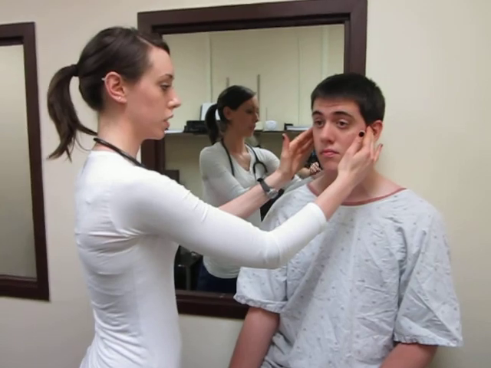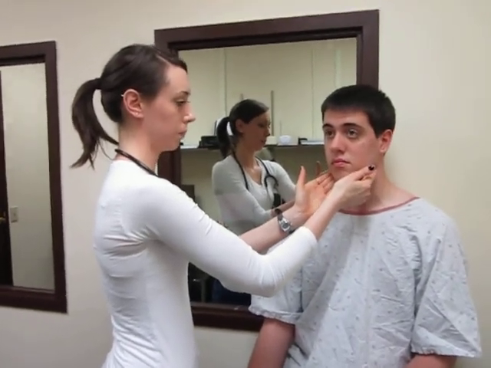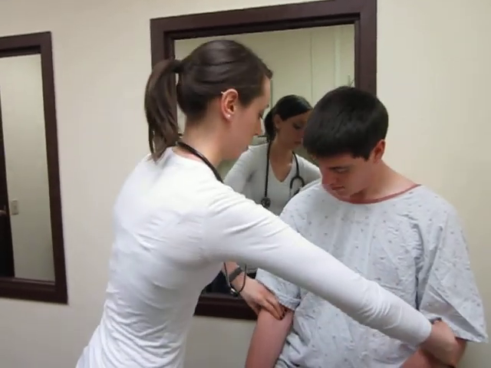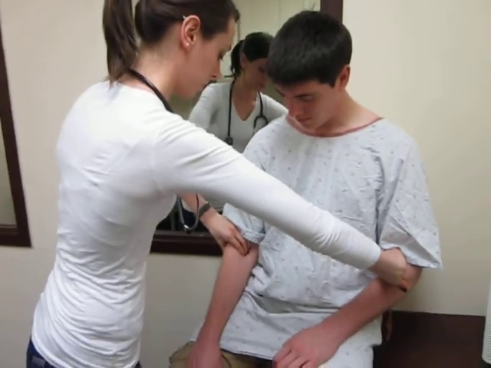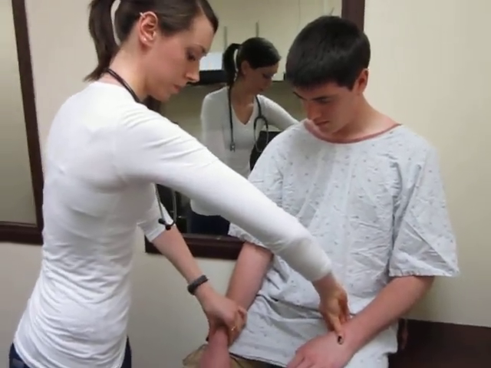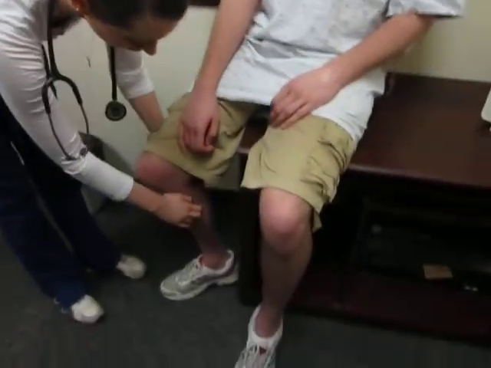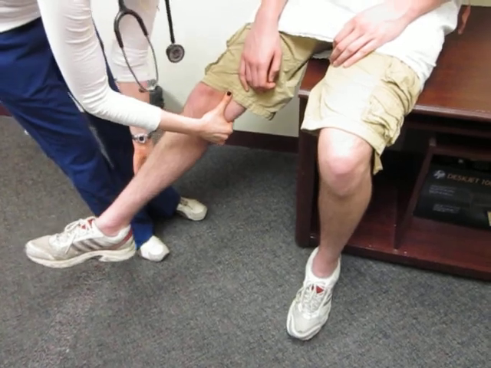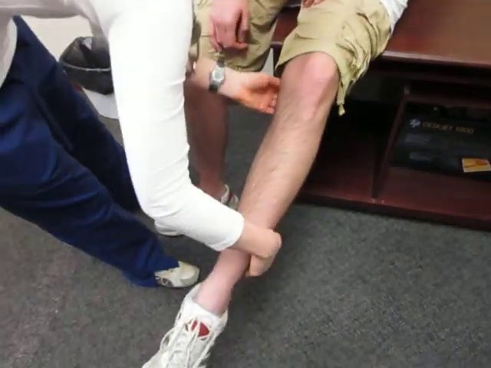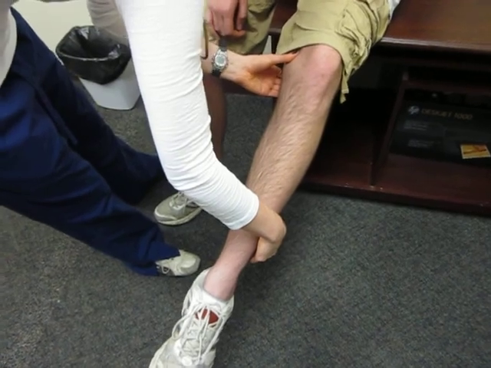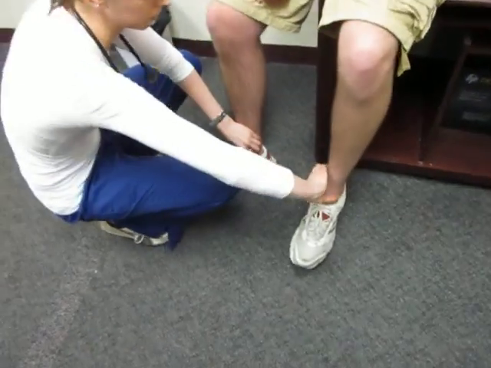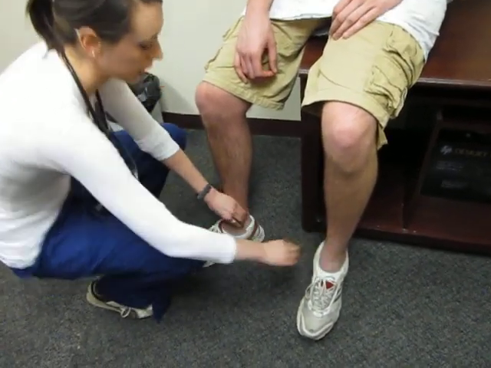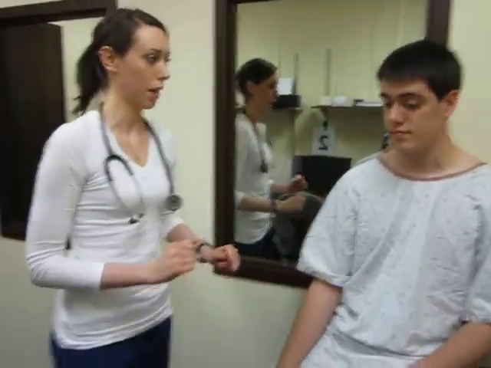So temporal pulses, carotid, looking to make sure that they're symmetrical on both sides. Brachial, radial, and I'll have you extend your leg here. Popliteal, and then posterior tibial. Making sure again that each side is even bilaterally.